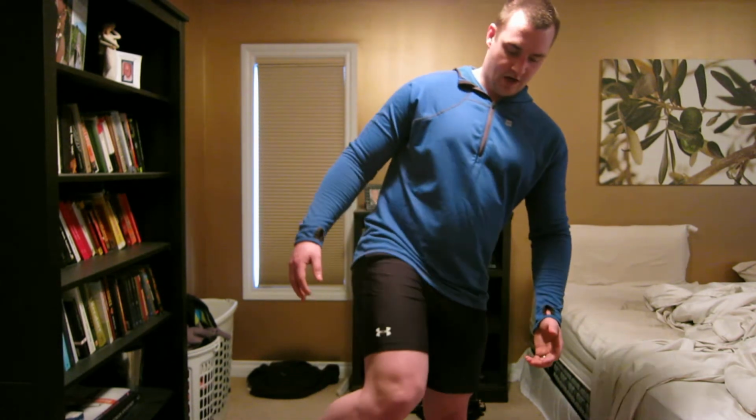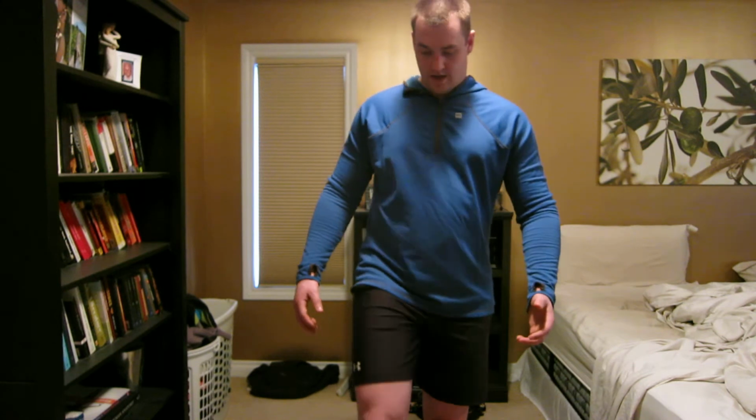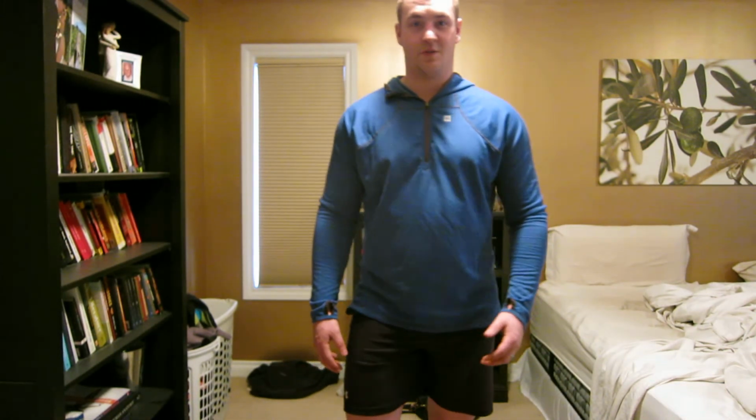And also we have rotation, inward rotation, and outward rotation of the knee. And that basically does it for this presentation.